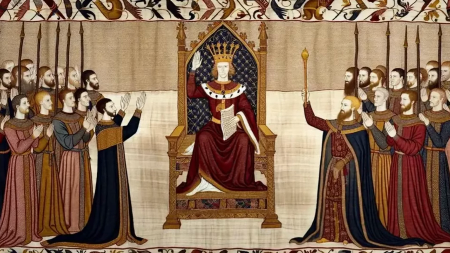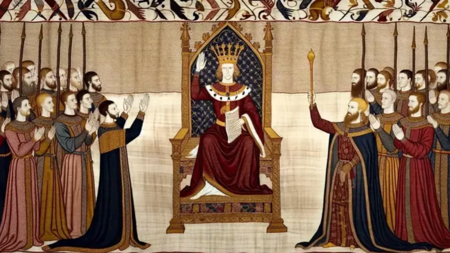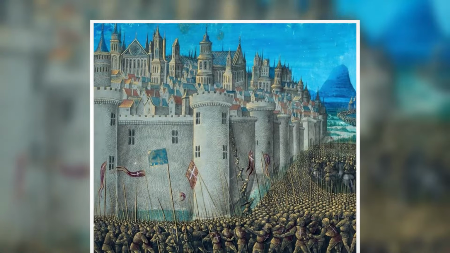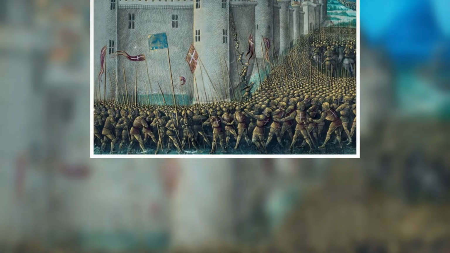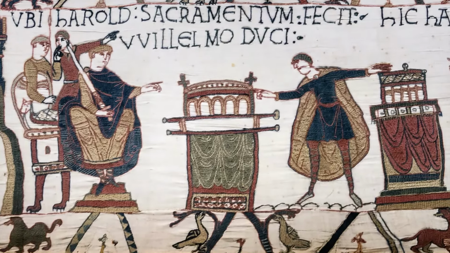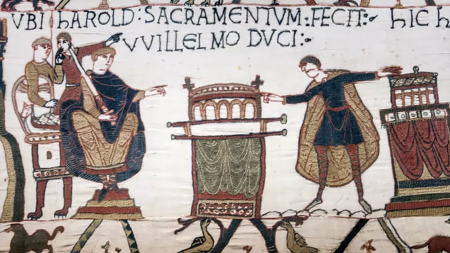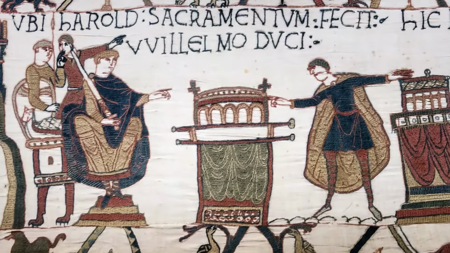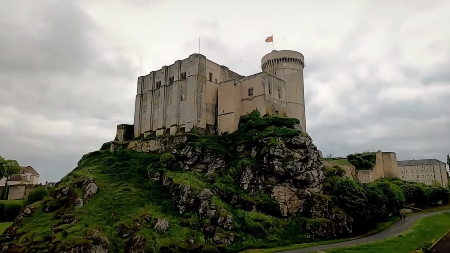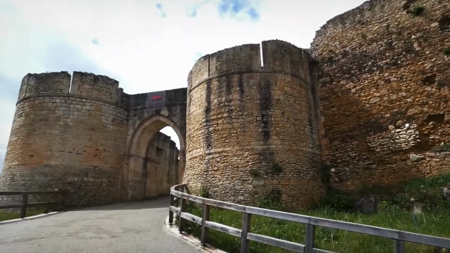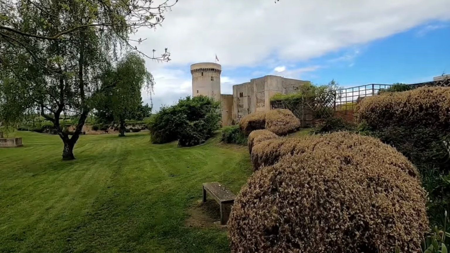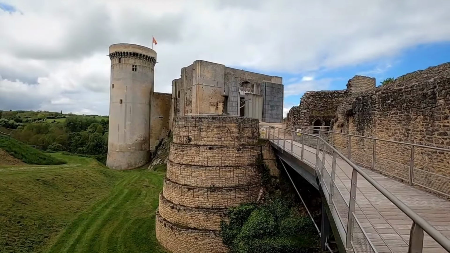Another major impact of William's rule was the transformation of English governance. Before the conquest, England had a relatively decentralized system, with powerful regional lords holding significant influence. William, however, brought with him a centralized form of government that significantly strengthened the power of the monarchy. One of the ways he achieved this was by building castles. These stone fortresses were not only military strongholds, but also symbols of Norman power and authority.